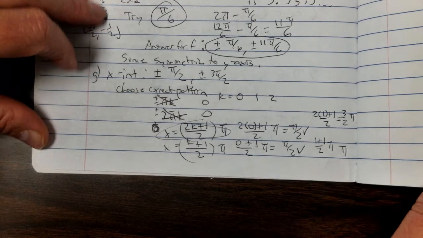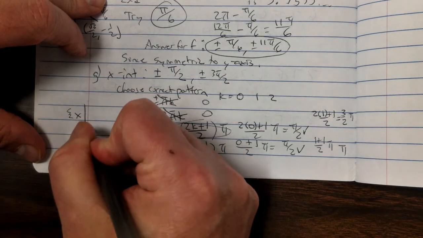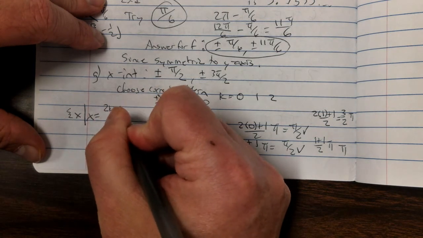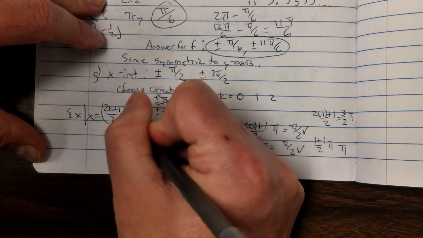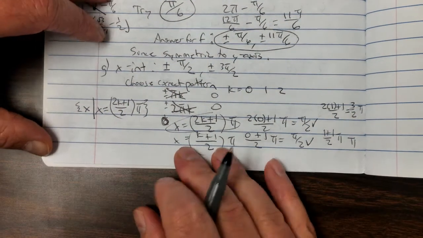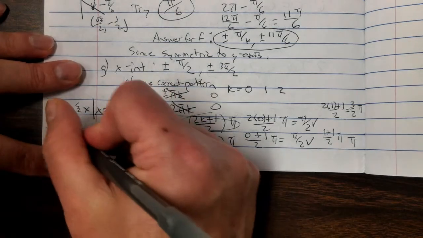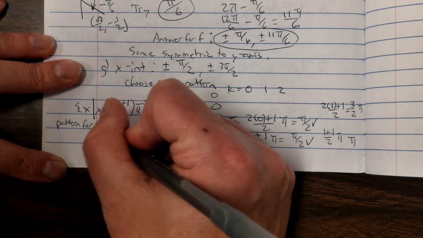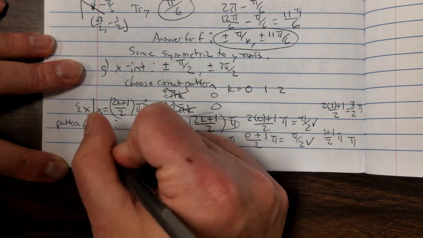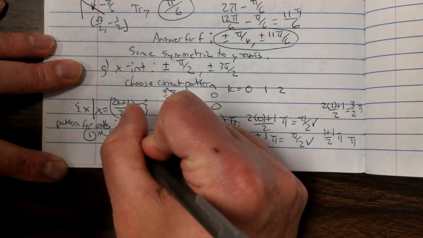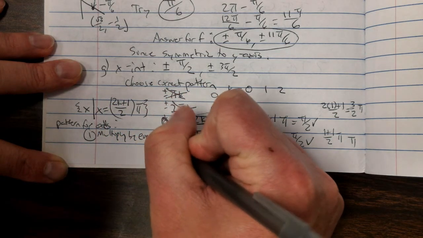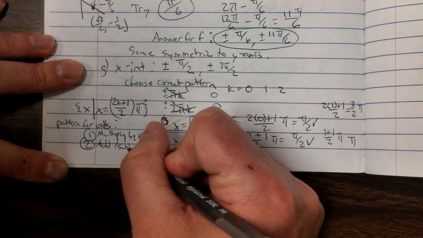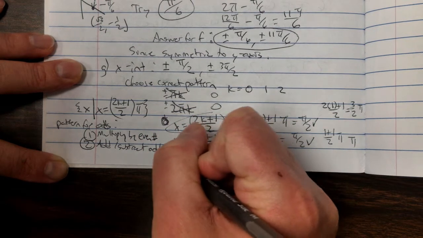So the way we write that is the set of all x's such that x equals 2k plus 1 over 2, all of that times pi. Remember, just as a quick side note, the pattern for odds would be: multiply by an even number, then add or subtract an odd number.